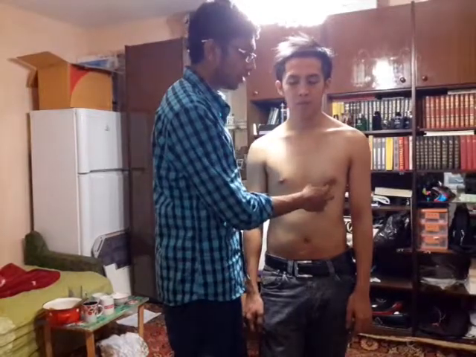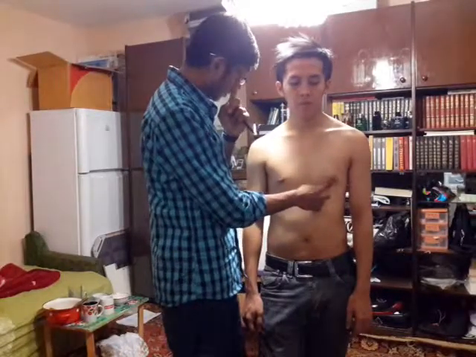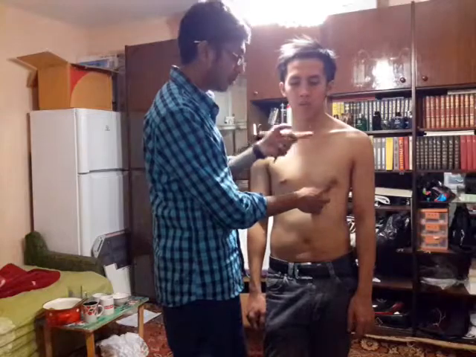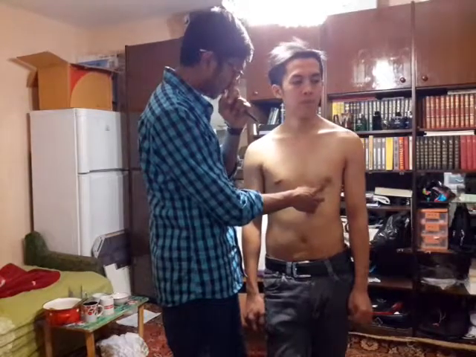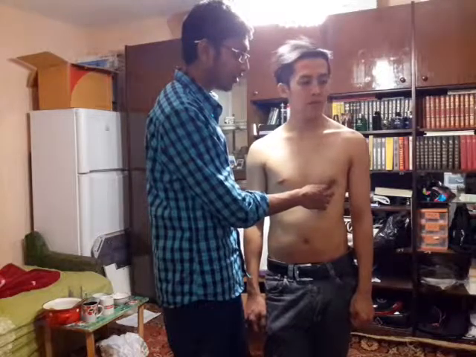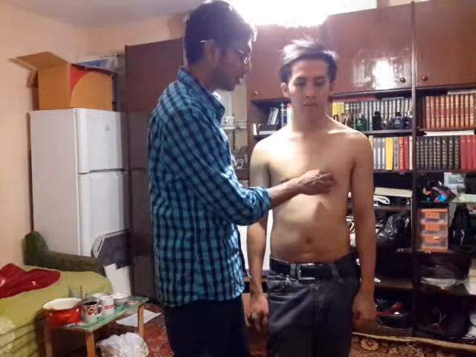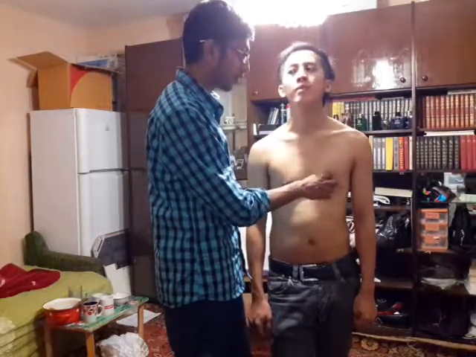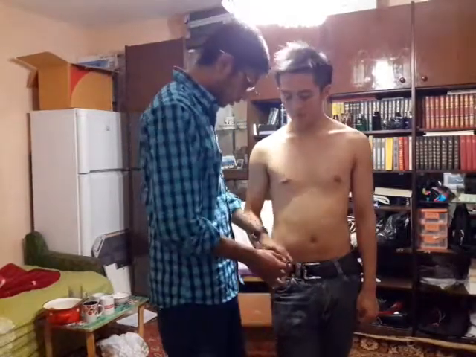5th intercostal space on the left side. What is beneath? Which structure of the heart is present? Left ventricle. 4th intercostal space. Atrium? No, still left ventricle. Always remember that the left atrium is present posteriorly.